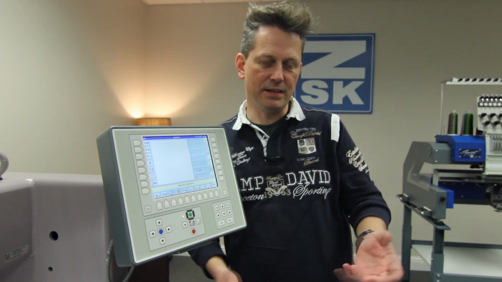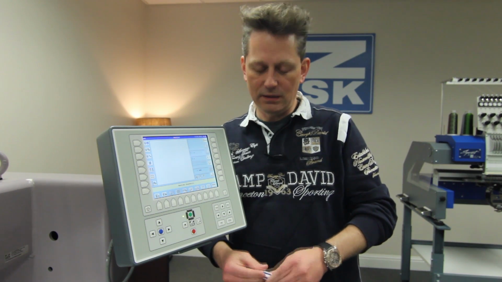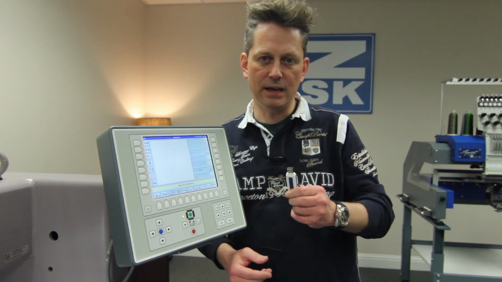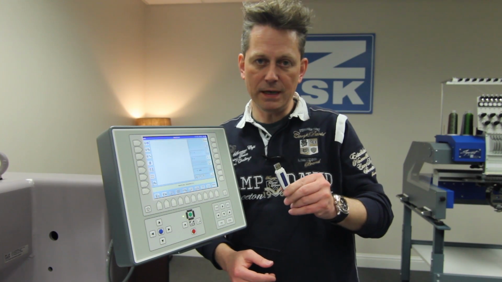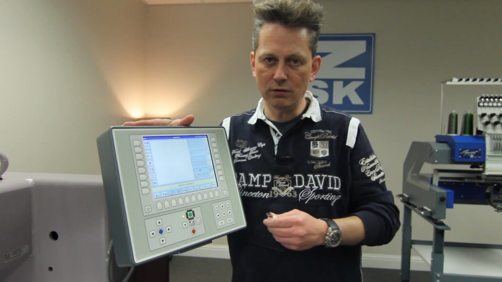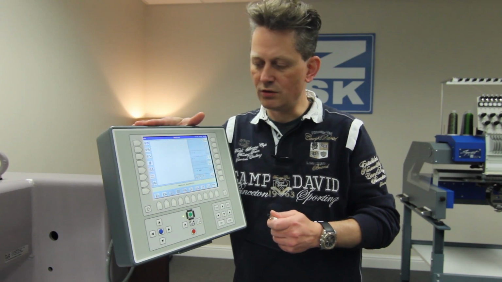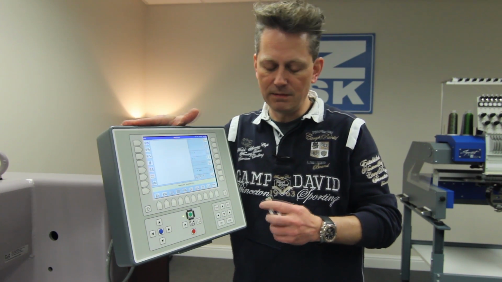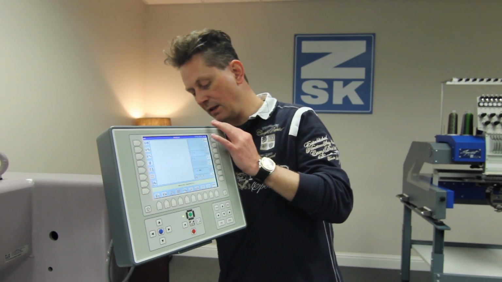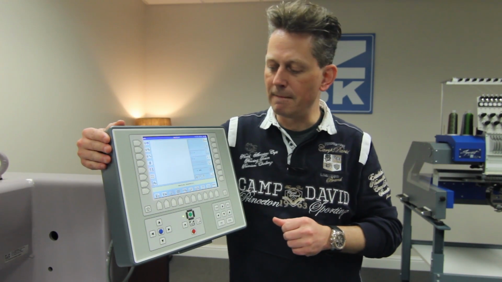I'm Rene from ZSK Germany, and I would like to show you in this film how to load a TC transport code from ZSK from a USB device. And we do have here our T8 unit control. It is fixed on a big machine, actually an 8-head machine, and we will now plug it in one of these USB slots behind the control panel.